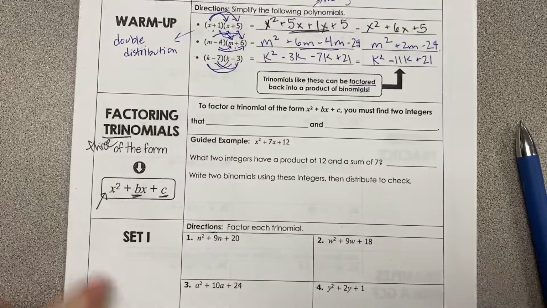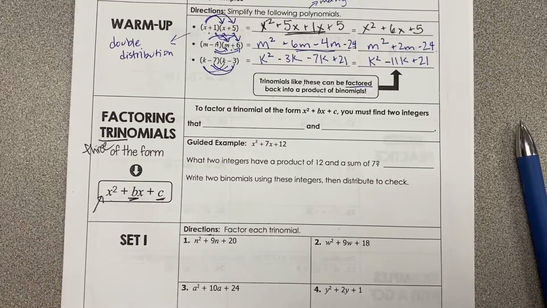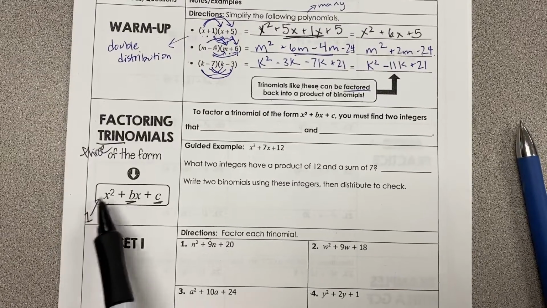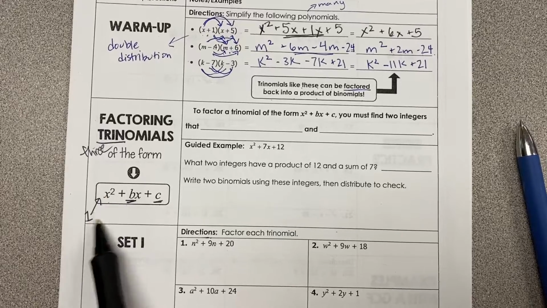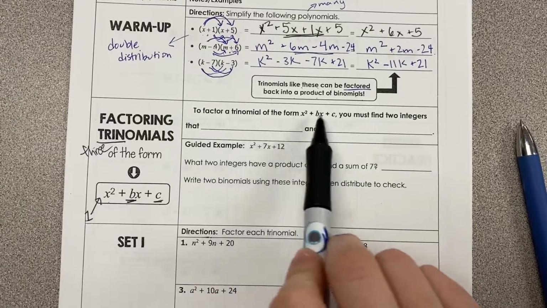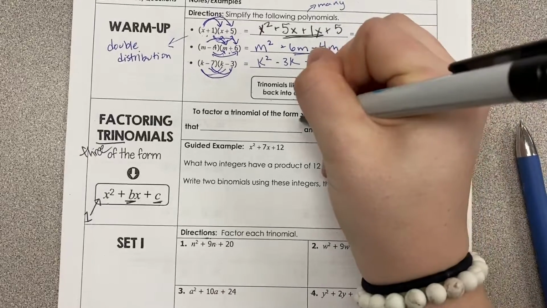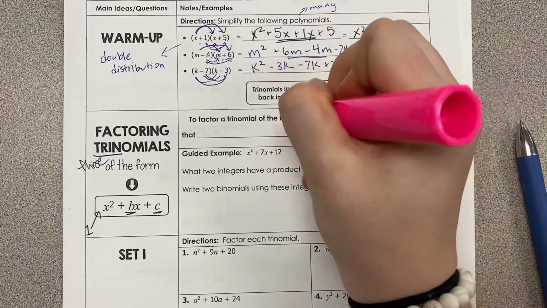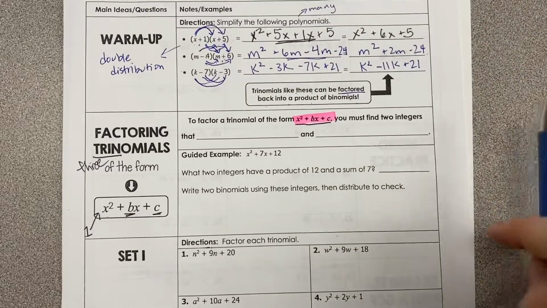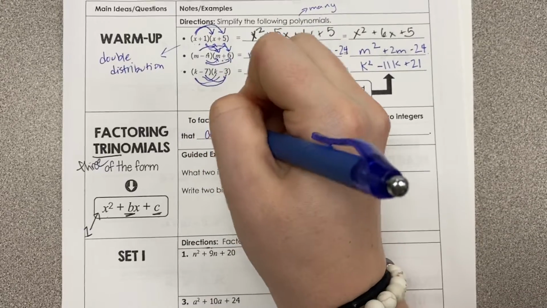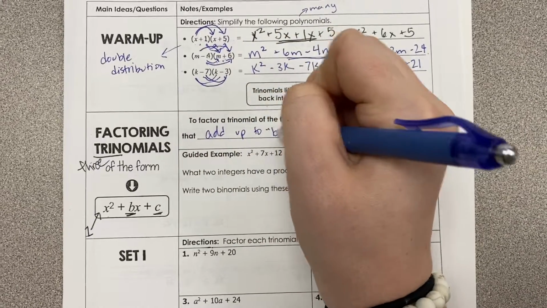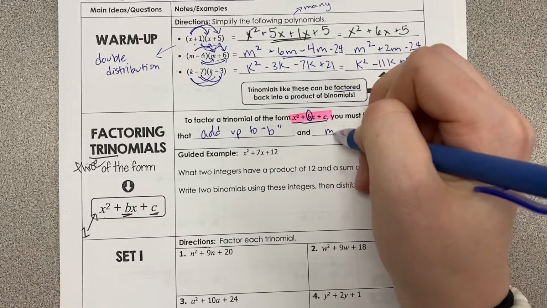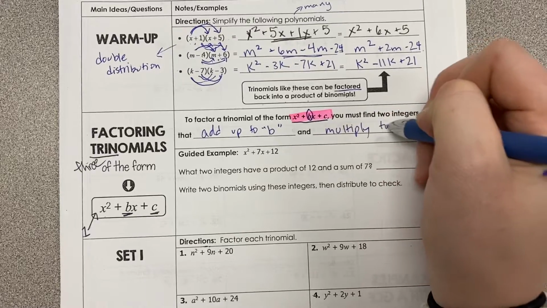You notice here that there is no coefficient in front of x squared. That means that every number in front of x squared today is going to be a 1. Invisible math tells me if there is no number in front of x squared, I only have a 1. So to factor a trinomial of the form x squared plus bx plus c, I'm going to find two integers, two numbers that add up to b. So two numbers that add up to this b term and multiply to c.